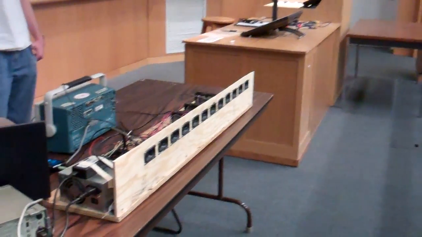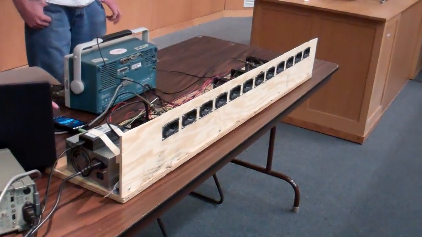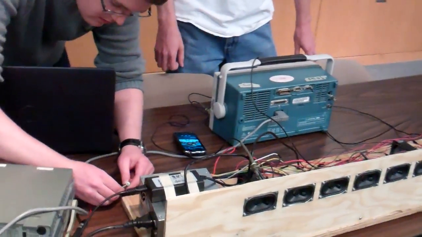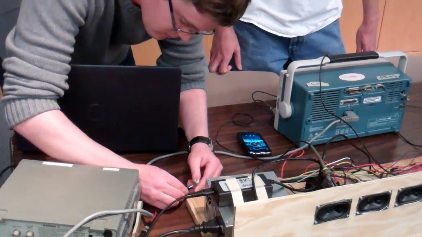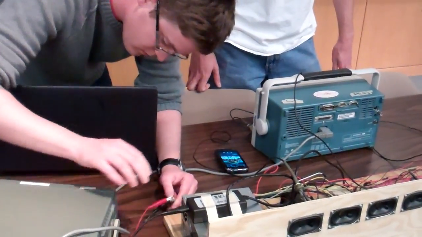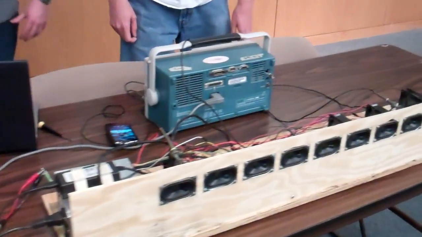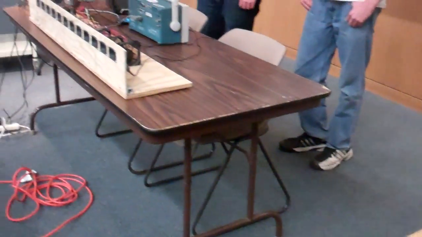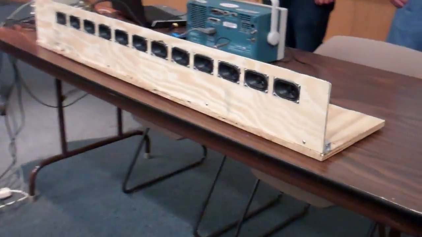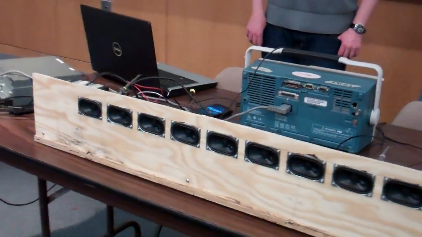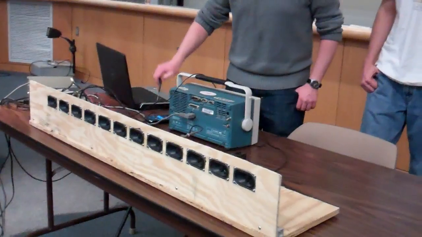Can you go back to a single tone? It'll take a second. I gotta set the tone generator. So there's clearly a good maximum across the front of this array. Now I'm going to stand over to the side. Why don't you steer it over towards me?